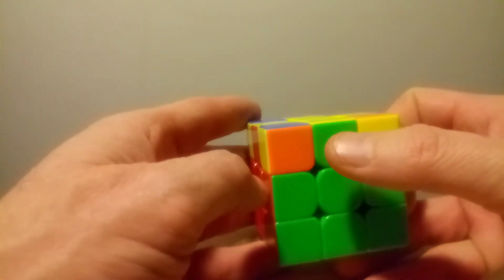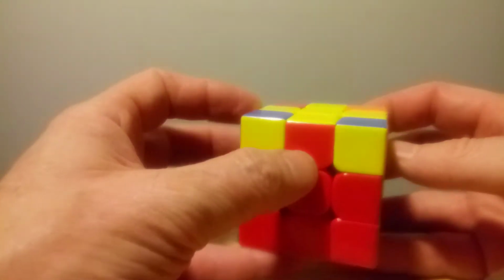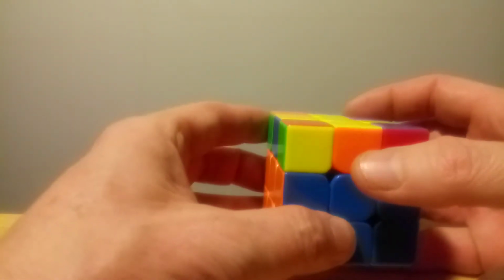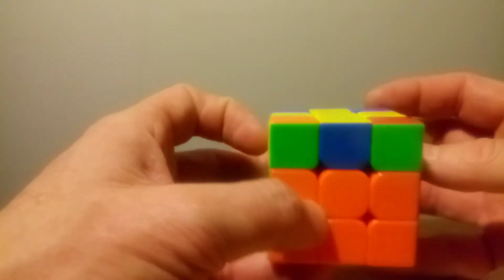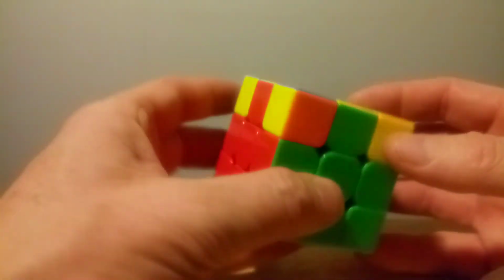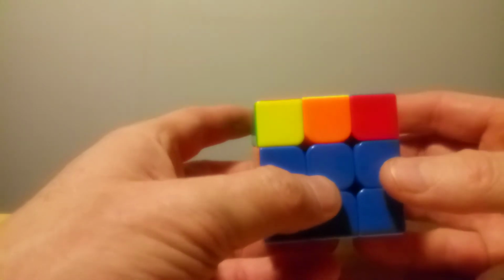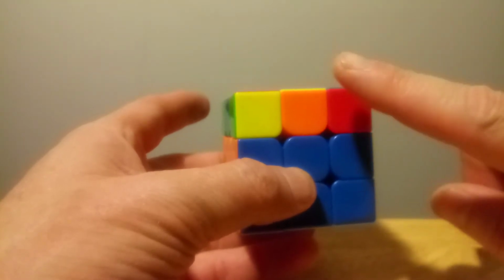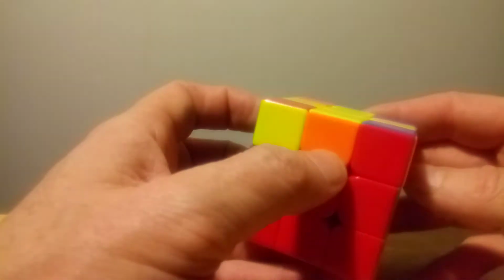Sometimes you'll get where you have 2 edges in place like this, green and red, and then you'll have 2 edges that are not in place, orange and blue. So if you have the 2 edges in place, what you want to do is put just one edge in place, like blue, and see if all the edges are solved.